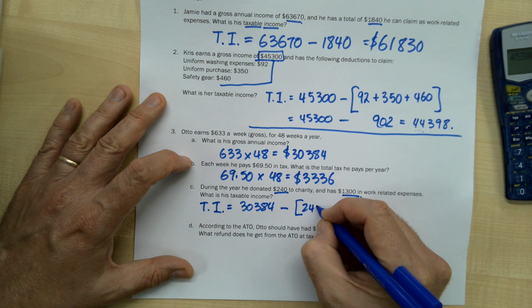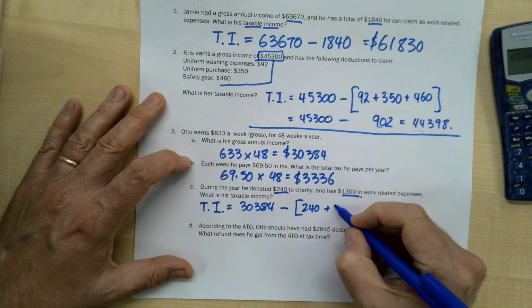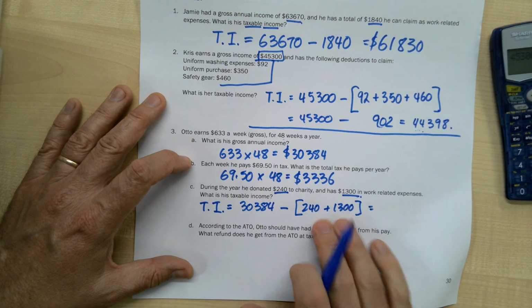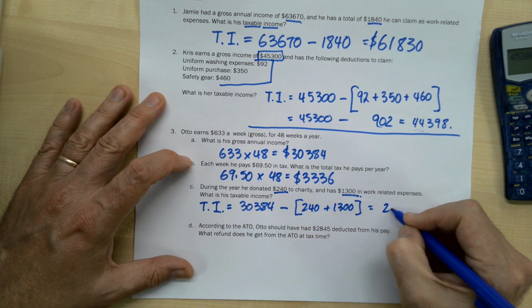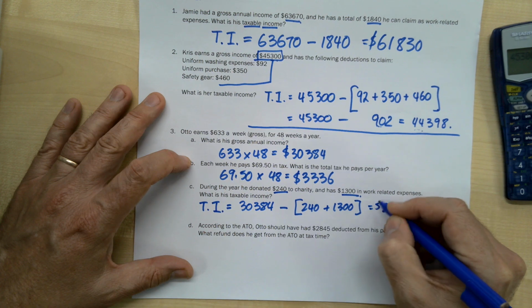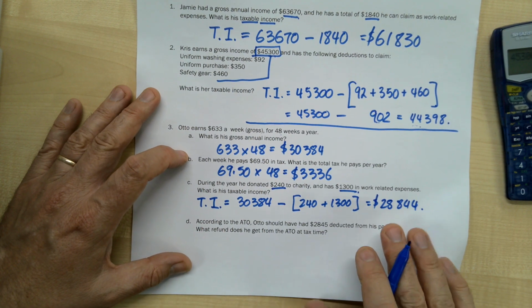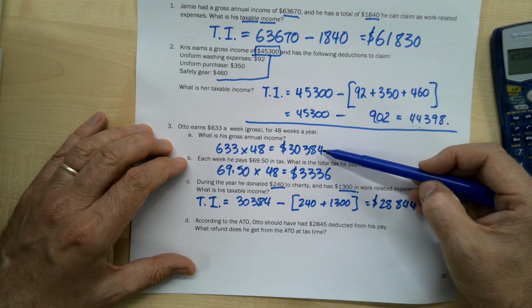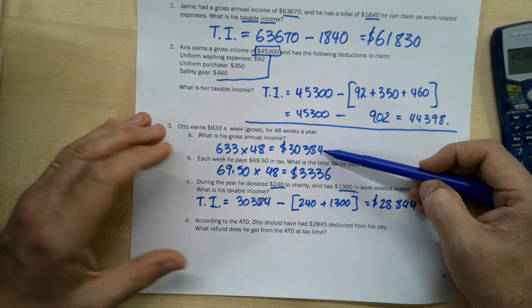So there's the charity stuff plus work-related expenses. If you feed all that into the calculator, you'll get 28,844.